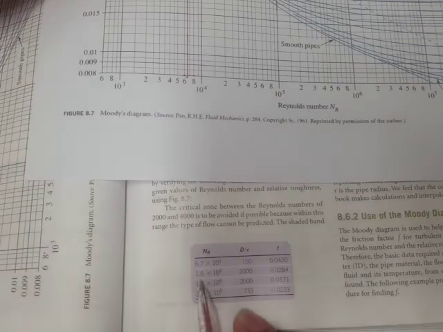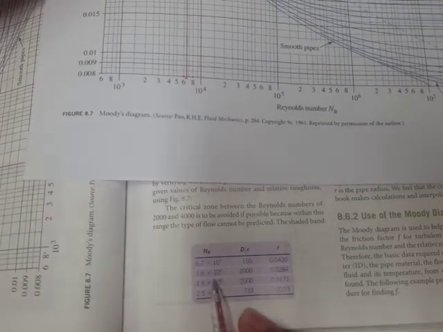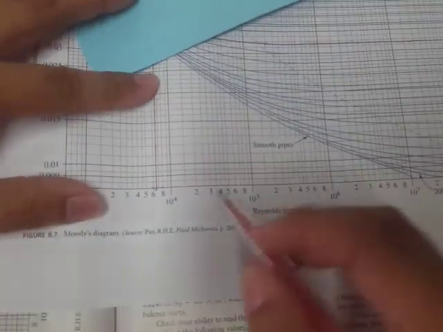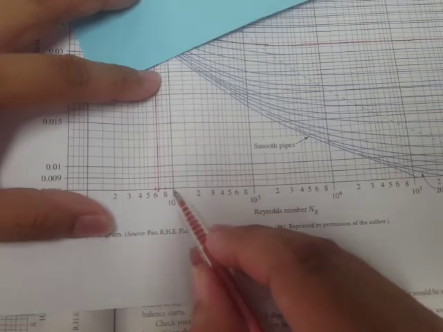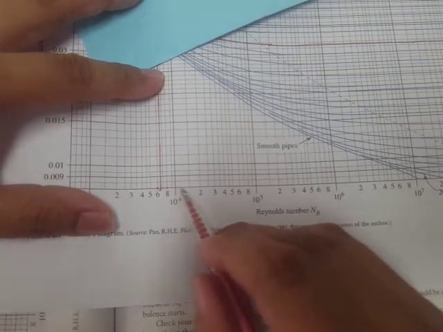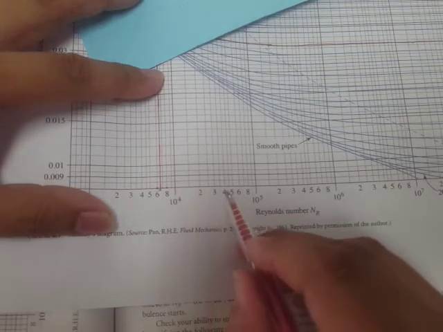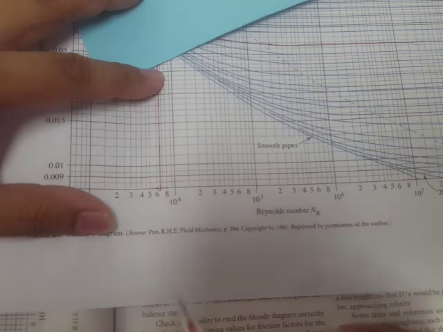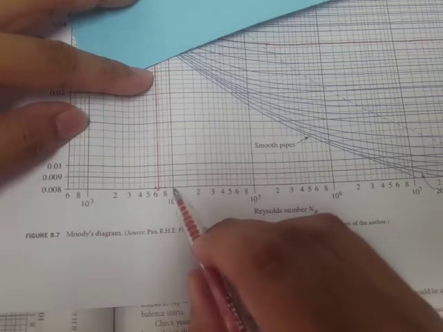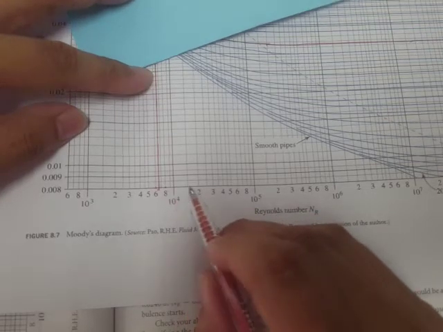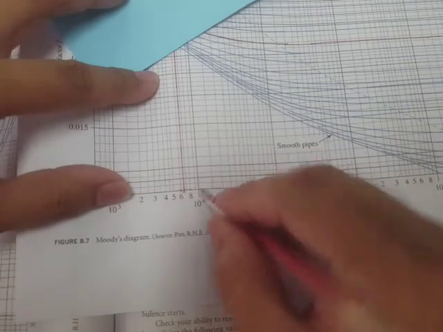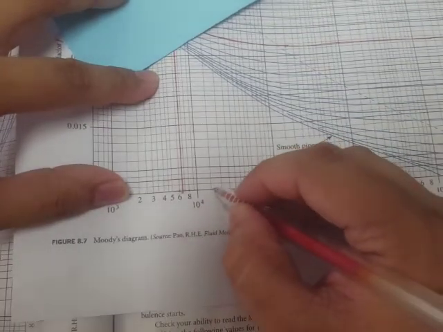Now for the second one, we have this 1.6 times 10 to the 4, and our relative roughness is 2000, so let's find it. Okay, so 1.6 times 10 to the 4. Now you have to select the range. So this is 10 to the 4, and we are looking at 1.6. So if this is 2, this is 3, 4, therefore this must be 1. So if this is 1, this is 2, then 1.6 will be somewhere right here.